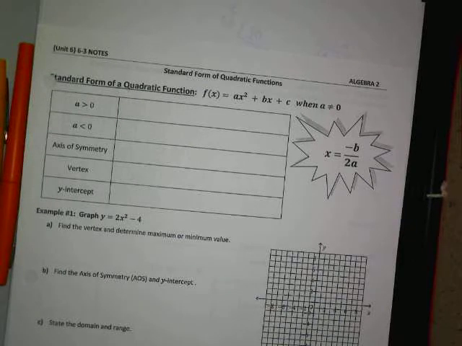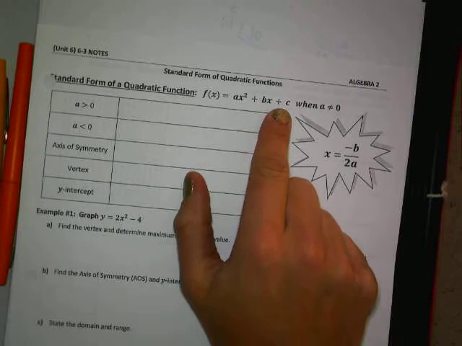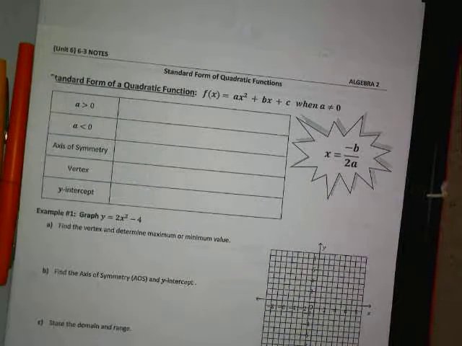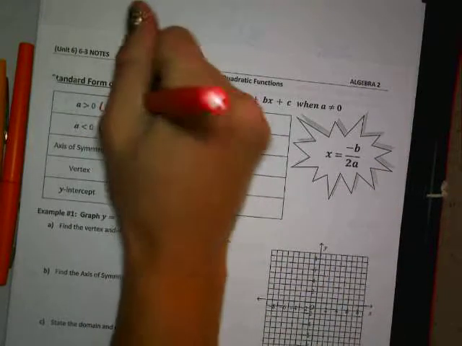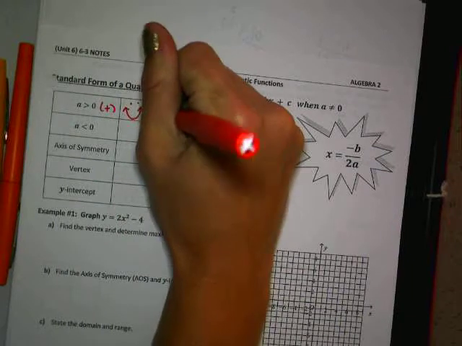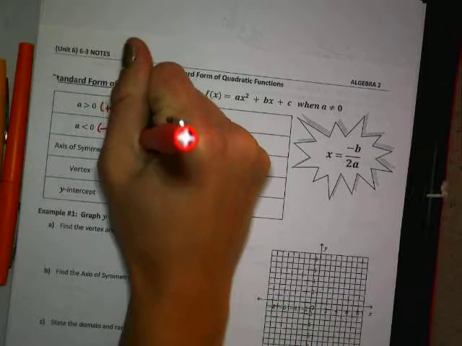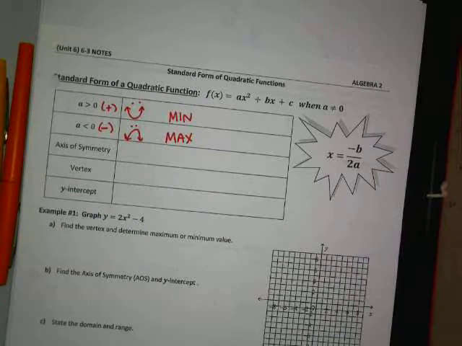All right, so standard form is in the form of ax squared plus bx plus c. The a is with the x squared, the b is with the x, and then the c is all by itself. If your a value is bigger than 0, which means it's positive, then I have a happy face parabola, which gives me a minimum. If my a value is negative, I have a sad face parabola, which gives me a maximum.